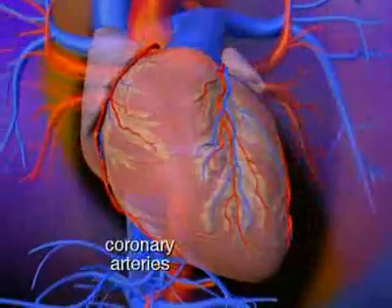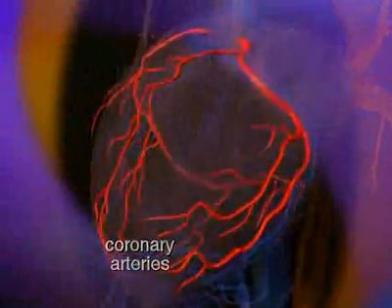The heart is supplied with blood through the coronary arteries, which branch off the aorta.